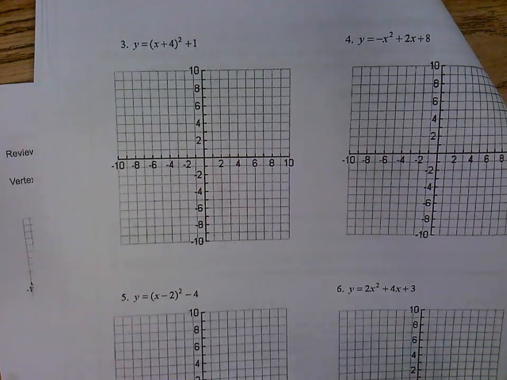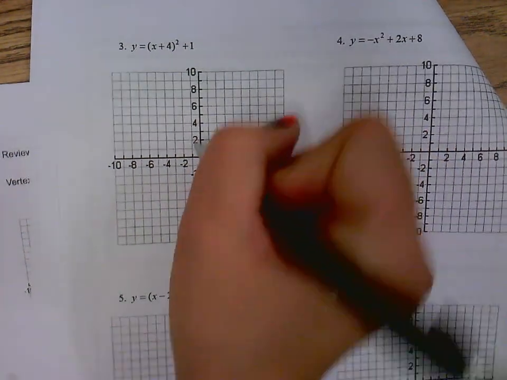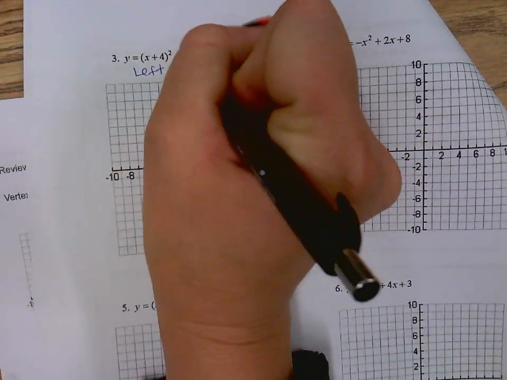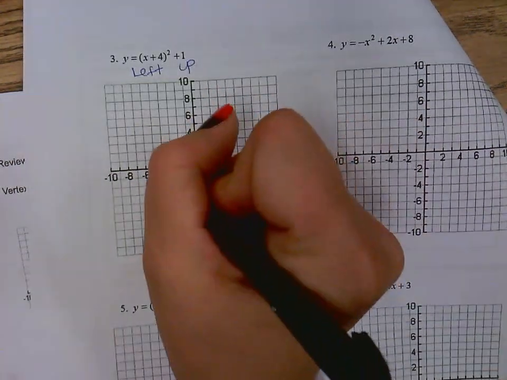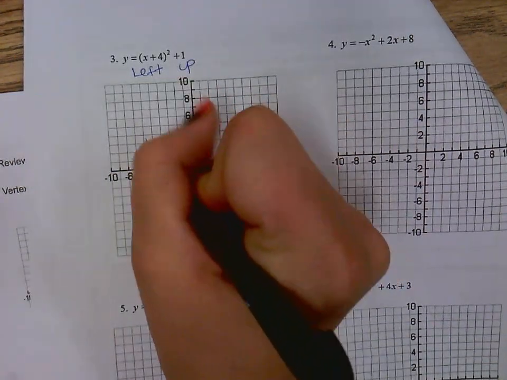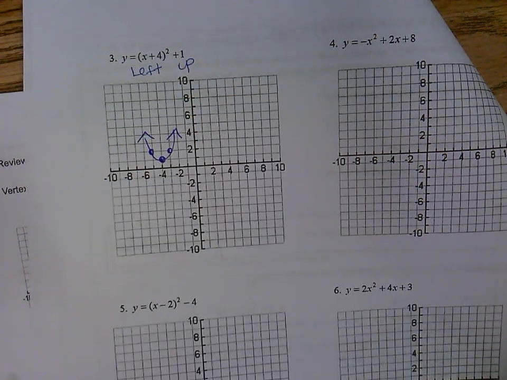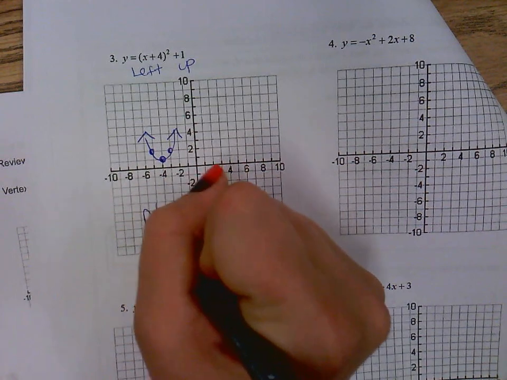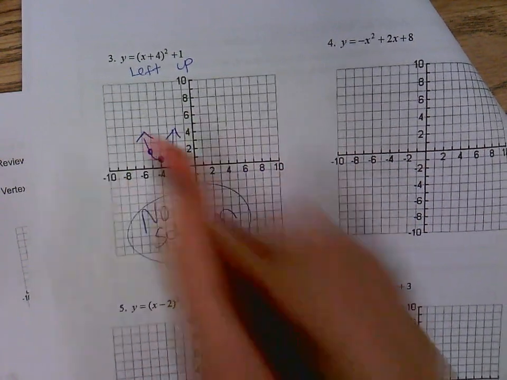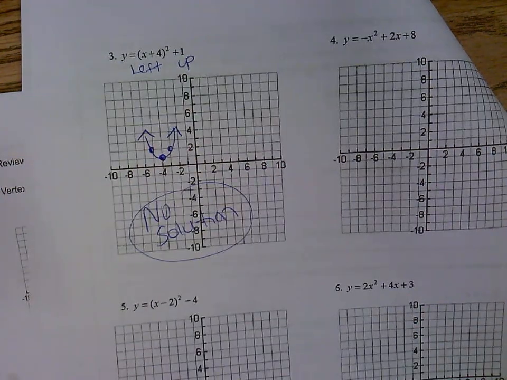Above the x-axis, right? So you should have gone left 4 and up 1. And if I just do one set of points to show that the parabola goes up, there's no x-intercepts, right? So I can just write no solution. Make sure you wrote no solution. Don't write that your answer is 0 or something.